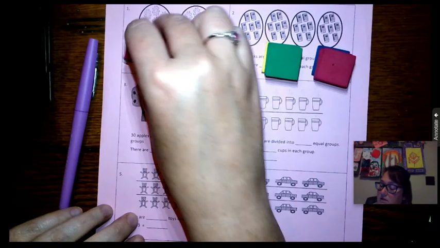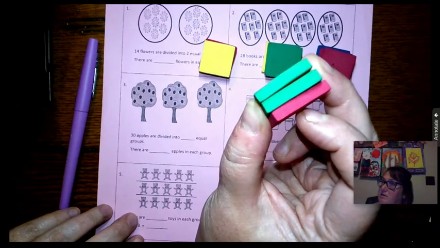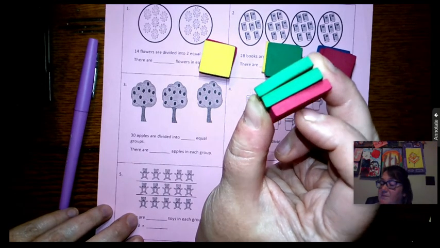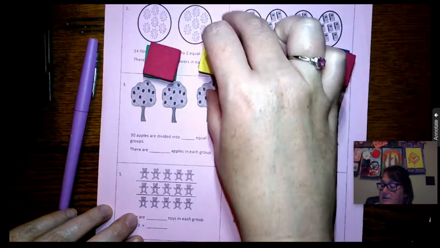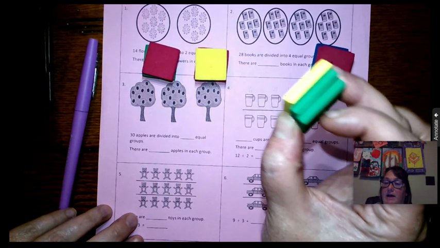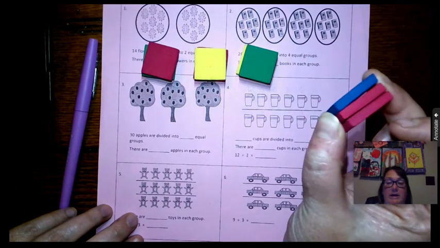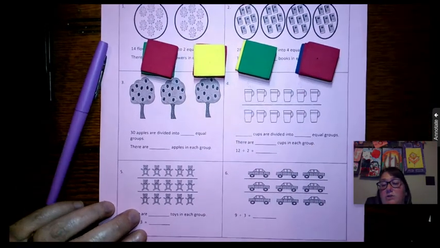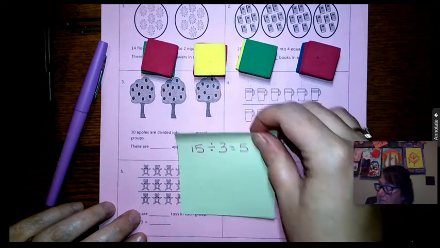So if I look, we said this was Mrs. Russell. Mrs. Russell has 3 Hershey's Kisses. Mrs. Donnelly has 3 Hershey's Kisses. Mrs. Corbett has 3. And Mrs. Gruel has 3. So we each got an equal share. We each got 3 pieces of chocolate.